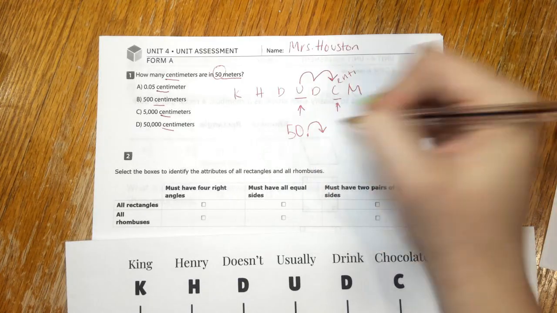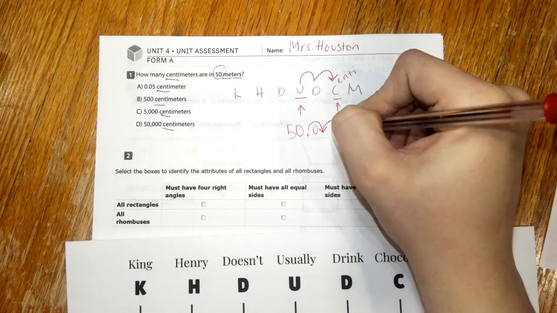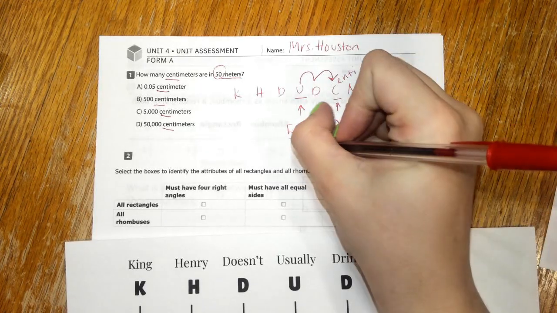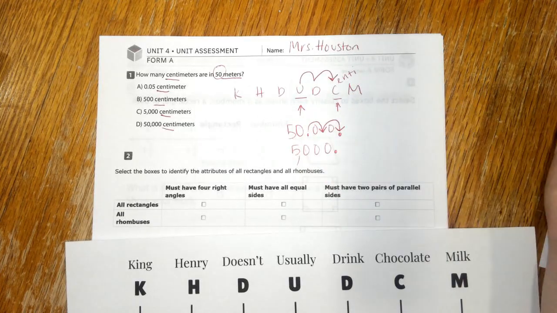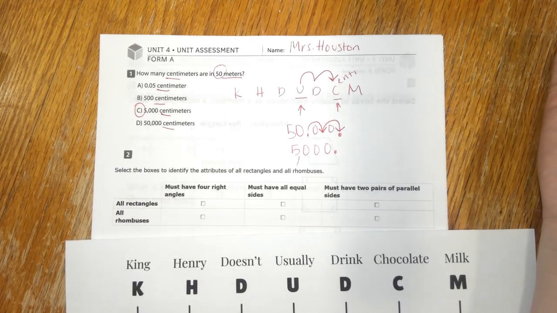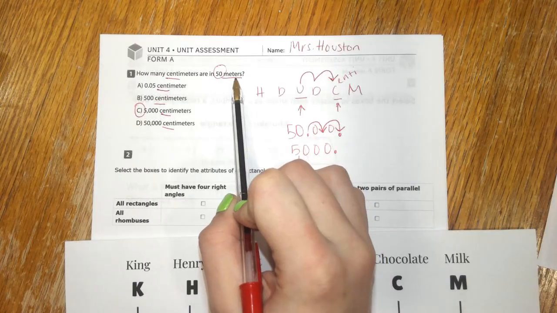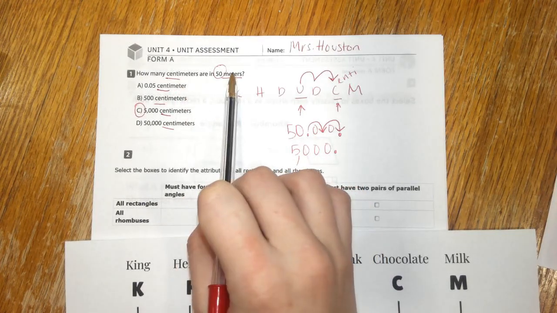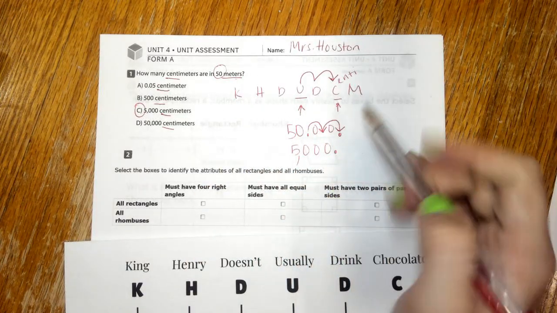Uh-oh, what happened? I need to put a placeholder 0. I move it again. Uh-oh, same thing. I need a placeholder. Now it matches, so I'm going to rewrite the number. That says 5,000. So the answer is C, 5,000 centimeters. The other thing to remember is if I'm going from a bigger unit like this, I'm going to need more of these to make that. So you should have written this and moved that decimal like powers of 10.